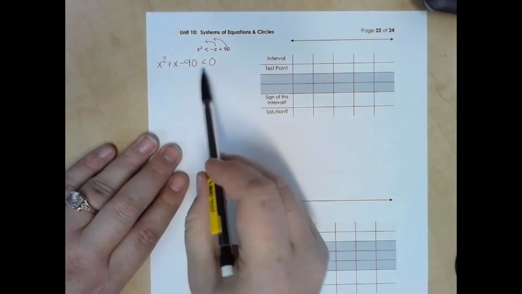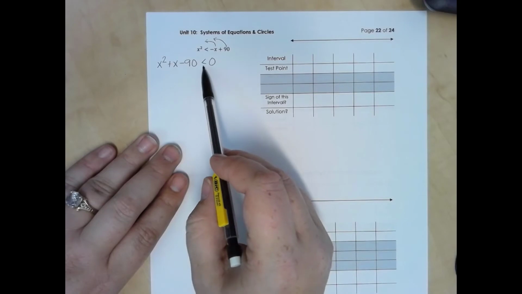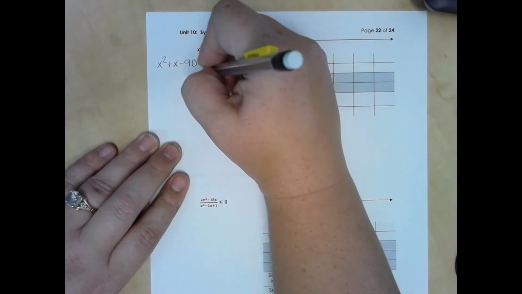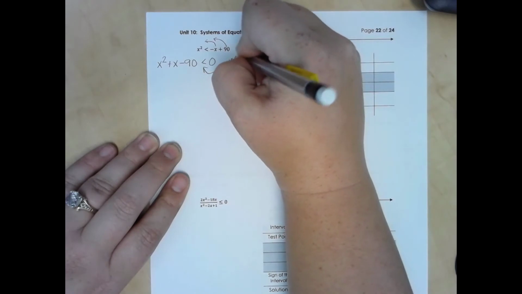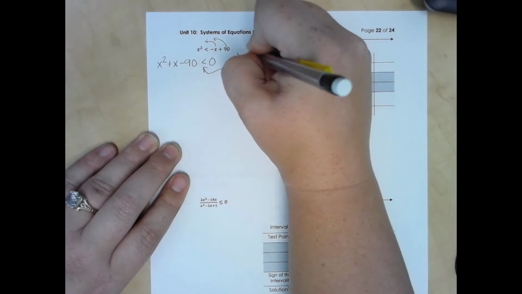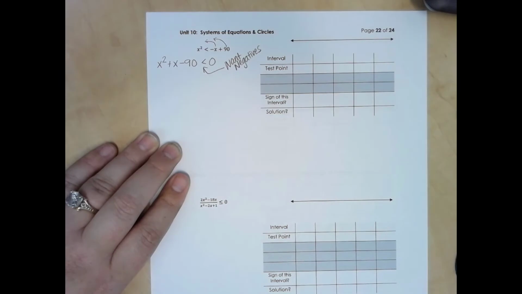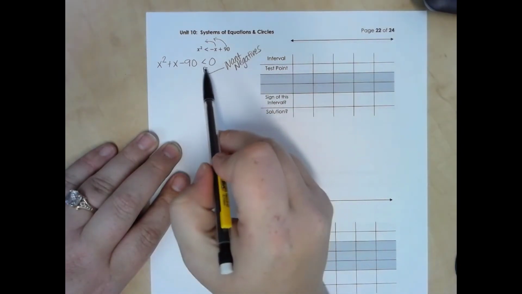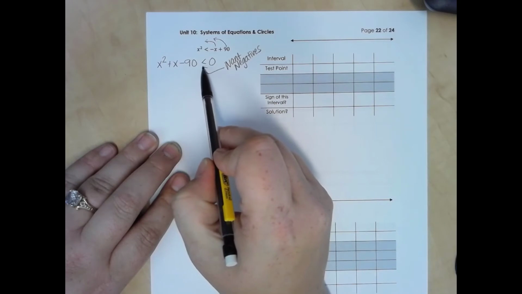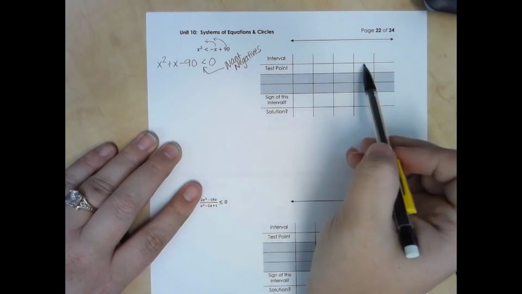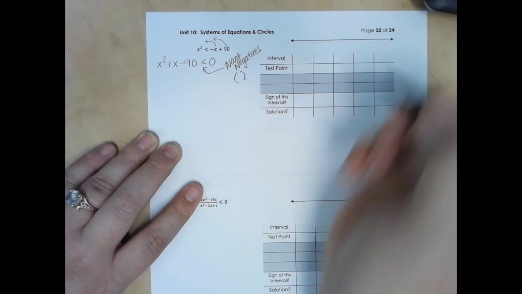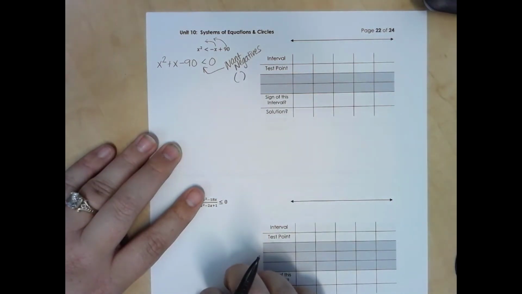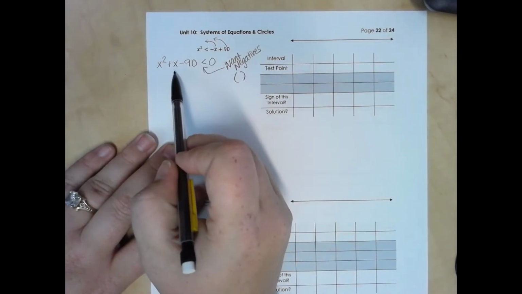All right, so now I have everything on one side so that it's less than 0. So I'm going to stop for just a second. This less than symbol means that I want the negative intervals. Okay, I want the negatives. All right, and because it's a strict inequality, meaning it does not have that equal to bar, this time when I write my intervals out, I'm going to be using parentheses. Okay. All right, so let's go ahead and figure out where my zeros are.